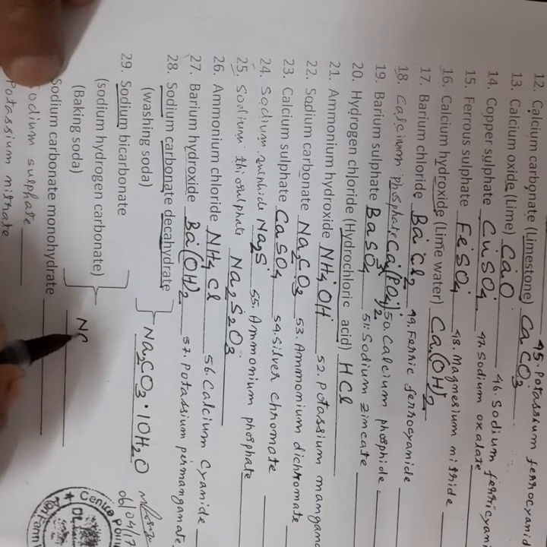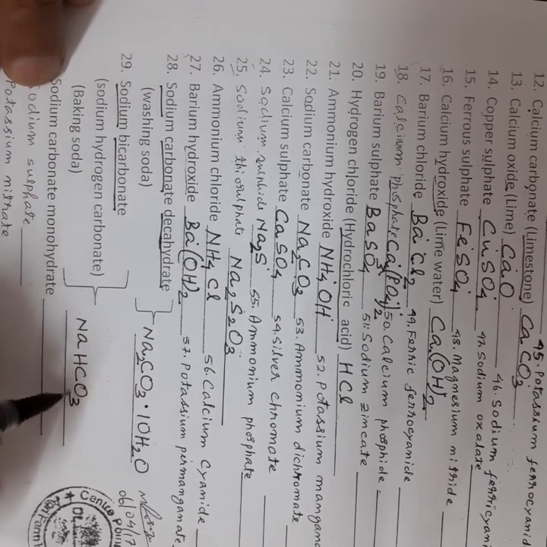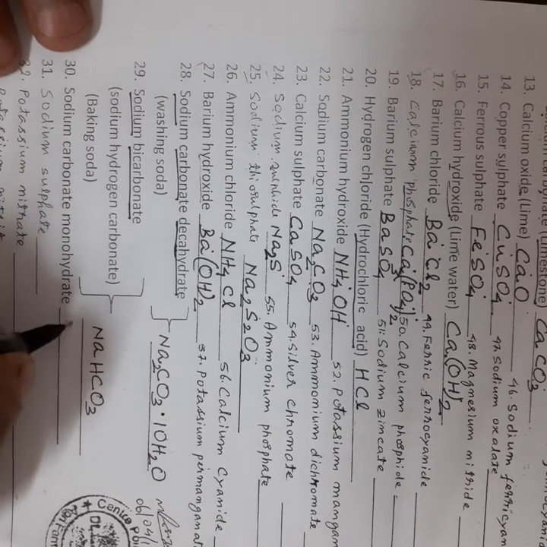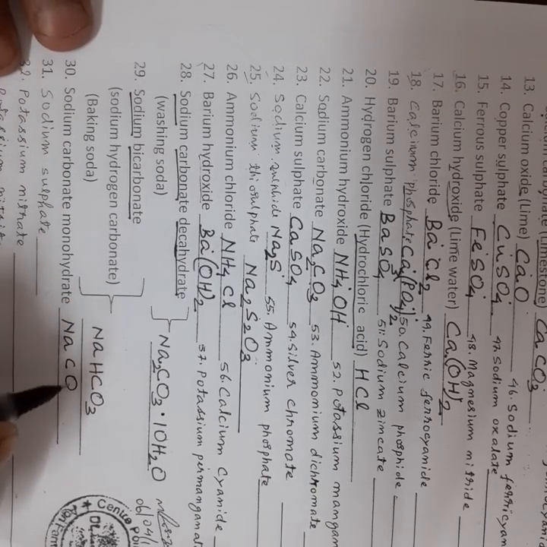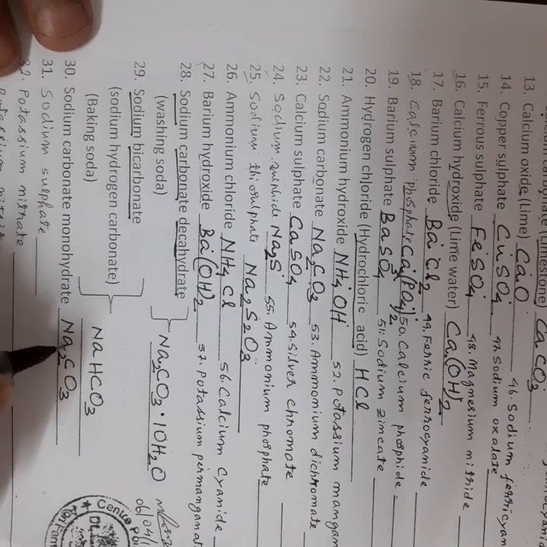Next, sodium ion, Na 1+, bicarbonate ion, HCO3 1-. So both are 1. So the formula is NaHCO3. Next here, sodium ion, Na 1+, carbonate ion, CO3 2-. So this 2 will go to the lower backside of Na.